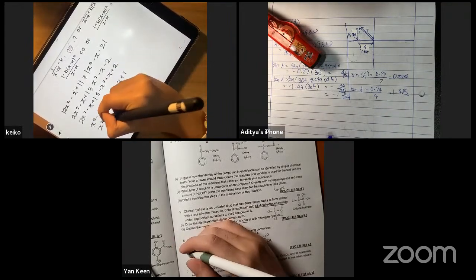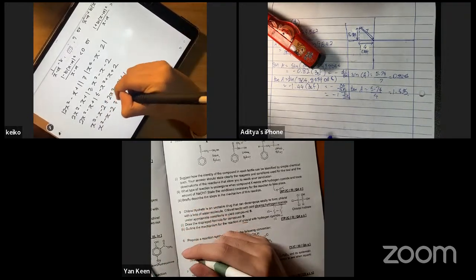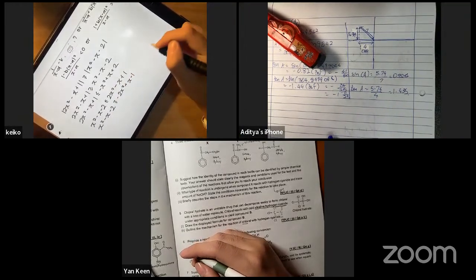So first thing first, they're obsessed with nice numbers. What they mean by nice number is exact number. So you're not supposed to write 5.74. You're supposed to write root 33. Yes. So you leave root 33 because they like it.